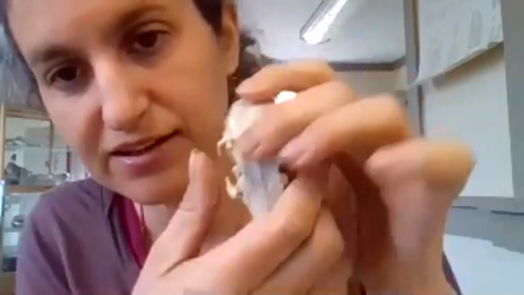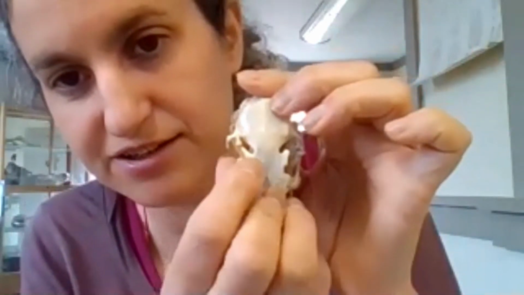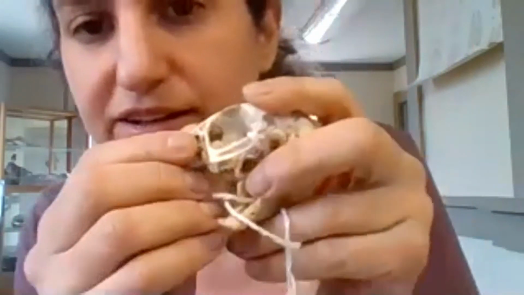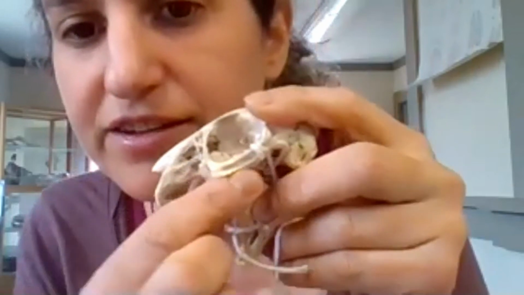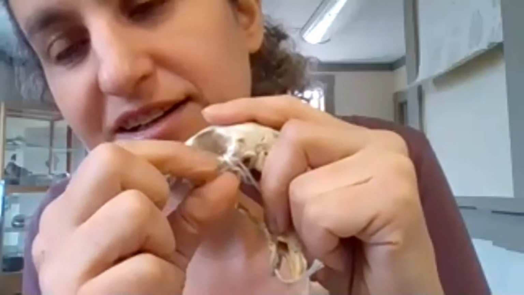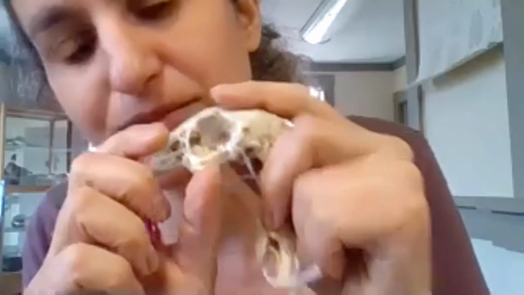And then this one in contrast, here's our post-orbital processes, and notice that they flare outward from the brain case and they're not fused to those frontal bones. And then it says jugal or malar, noticeably broader at center than at either end. So let's take a look at this bone. Notice that there's this little bit here where it gets wider. It might be hard to see, but it's a little bit wider at the center.